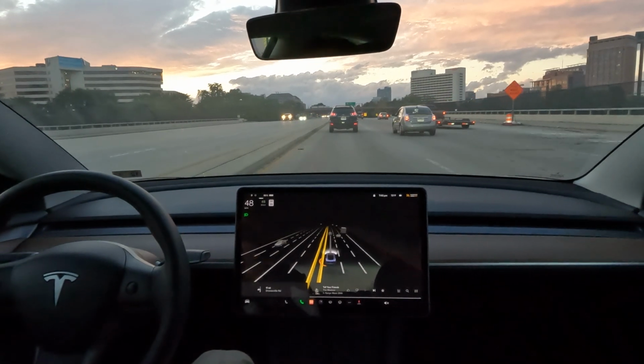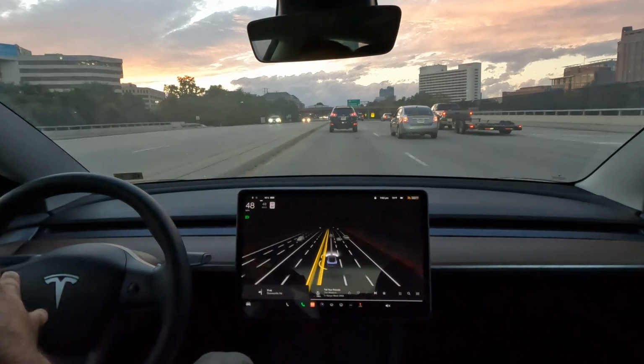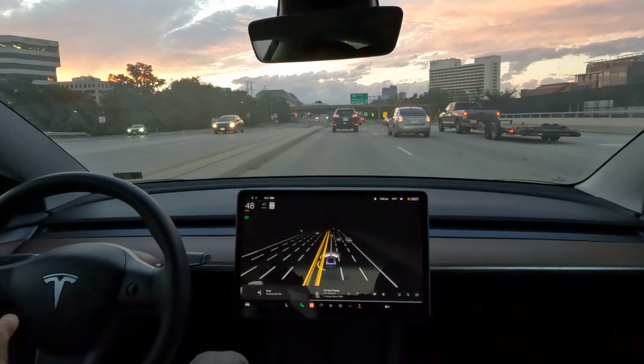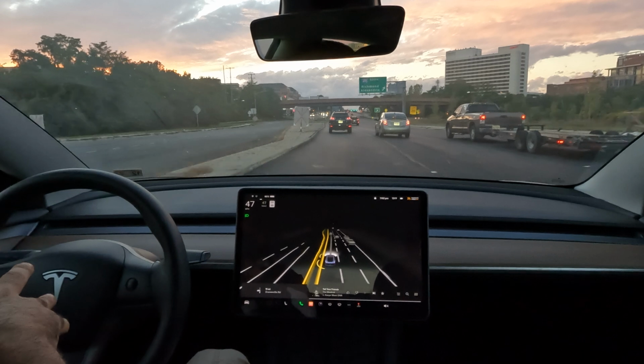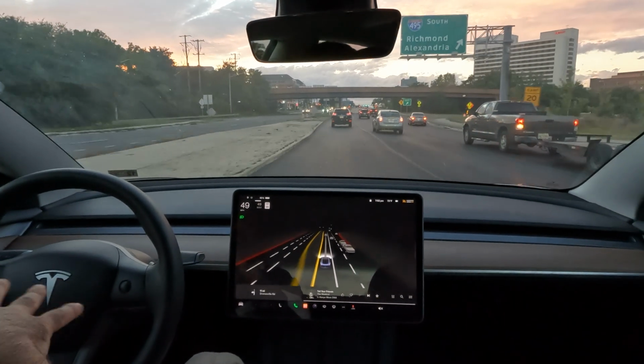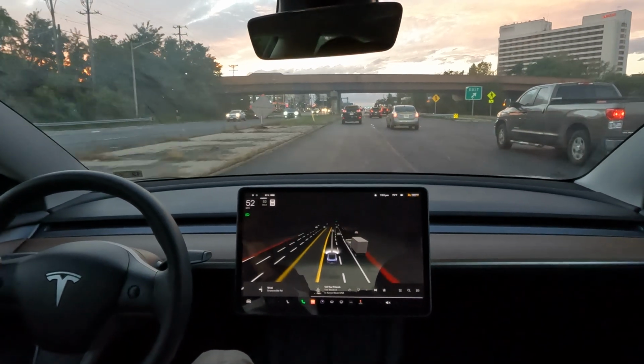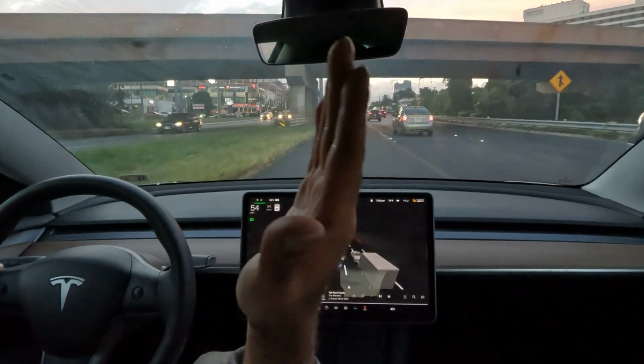It does give you options on if you want average steering, or if you want more sports style steering, so you can control your handling. But yeah, you're in control. So this is going to be manual driving.